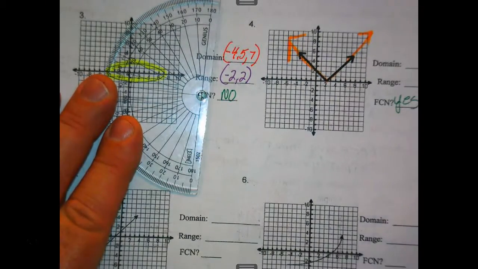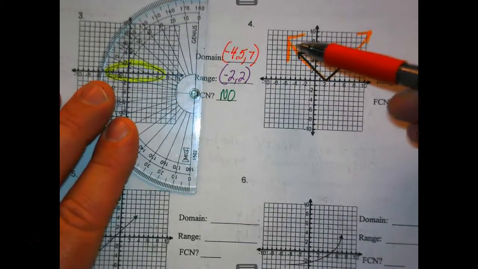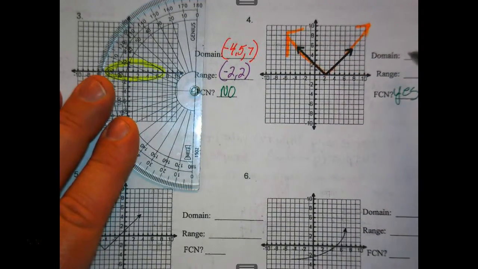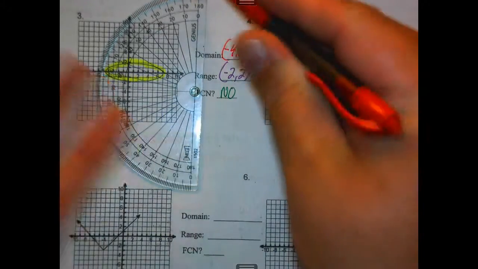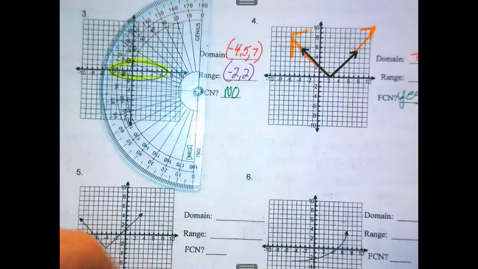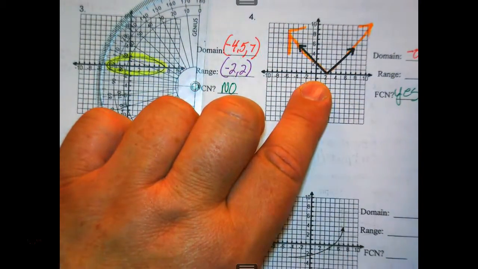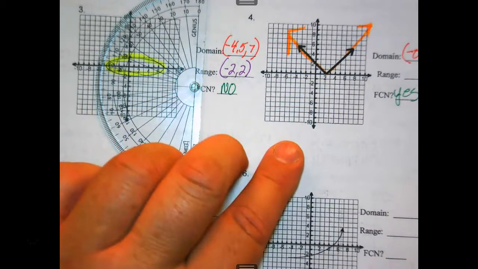What's my domain? What's the least number that this graph starts at? -infinity, because it's going out here, it's going out to -infinity. Where does it end on my x-axis? +infinity, and they always get parentheses.